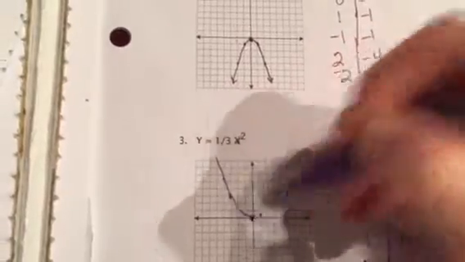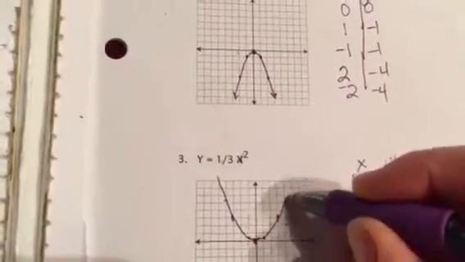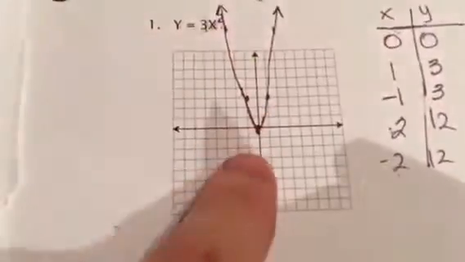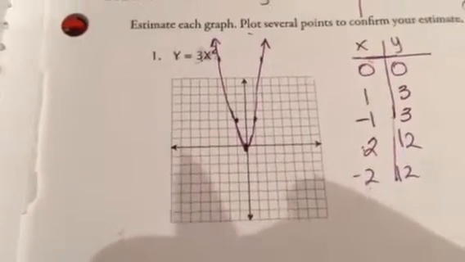So you can see, nice smooth curve. Try to hit your points. Put little arrows on the end, okay? So it should look just like that. Notice he should be a lot fatter than this guy, okay?